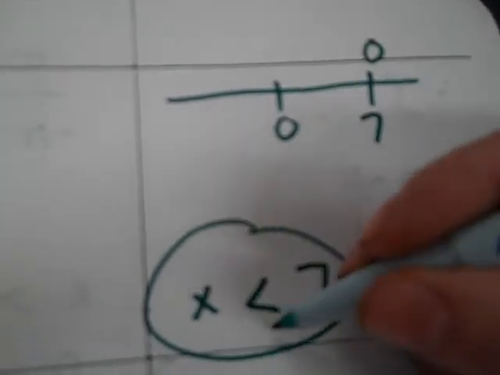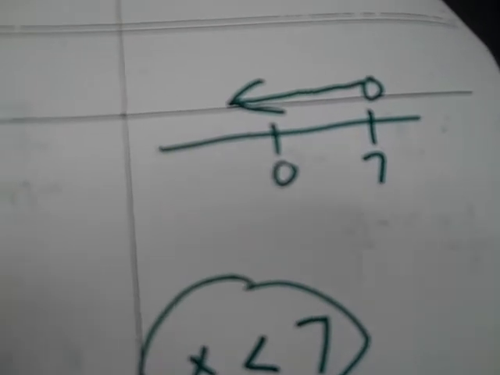Okay, so the critical number is 7. Don't fill it in because you don't have the line there. And then it goes the direction of the nose, which would be this way. Okay, my next one.